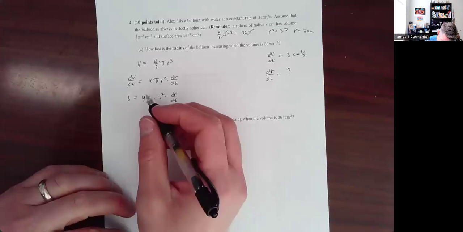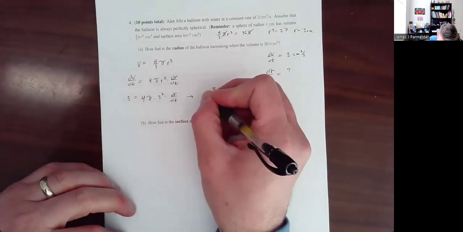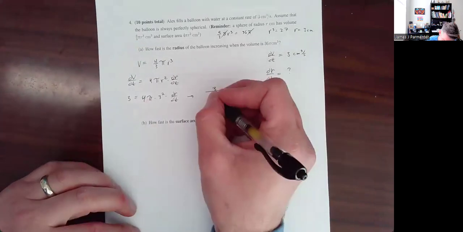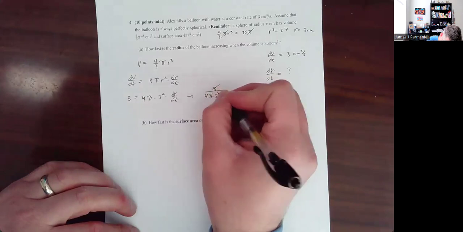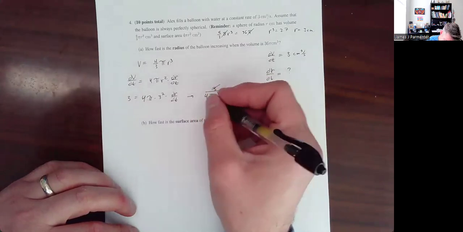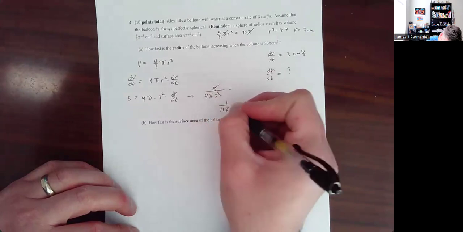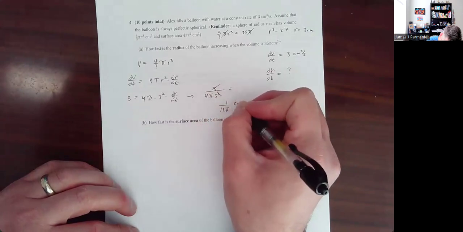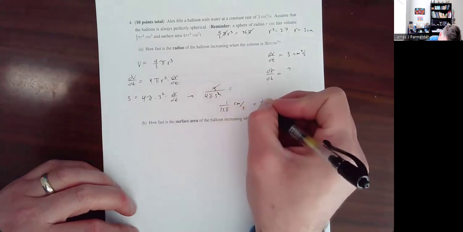So then, solving for dr/dt, you're going to get 3 divided by 4 times pi times 3 squared. We could cancel the 3, but let's just say 4 times pi times 3 squared. So we get 1 over 4 times 3, which is 12 pi. 1 over 12 pi centimeters per second is equal to dr/dt.